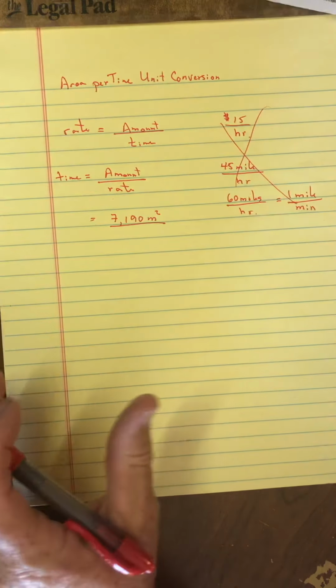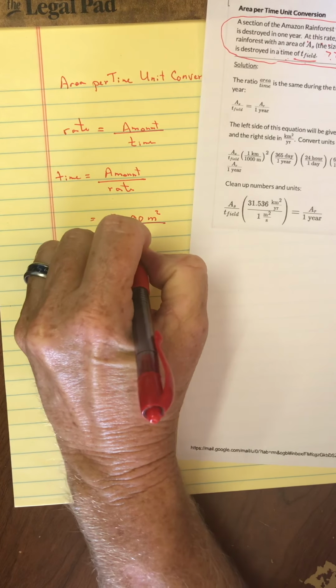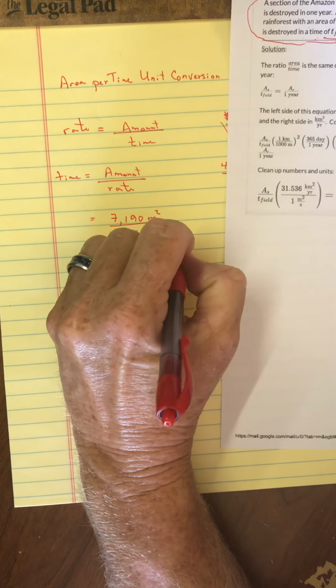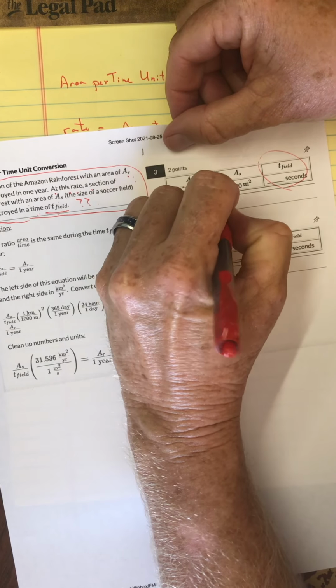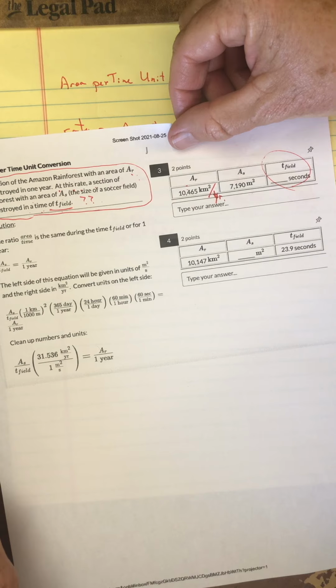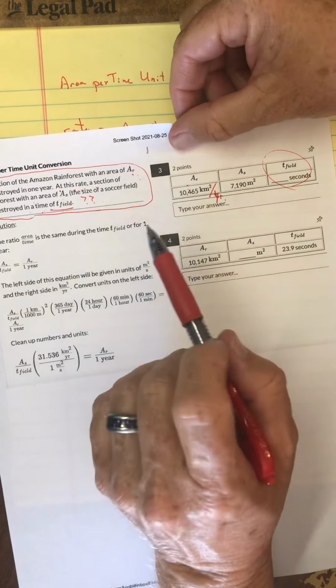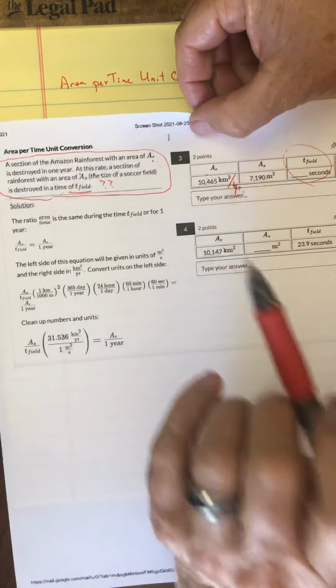Okay, so the rate here, and here it is, AR, looks like it's 10,465 square kilometers per year. Now, I would say, sadly, this does not show per year in it. I don't know if that was intentional or not. But that's the way I read this. Now I'm beginning to question if I'm doing it right here. So I might end up deleting this and starting all over. But I think that's right.